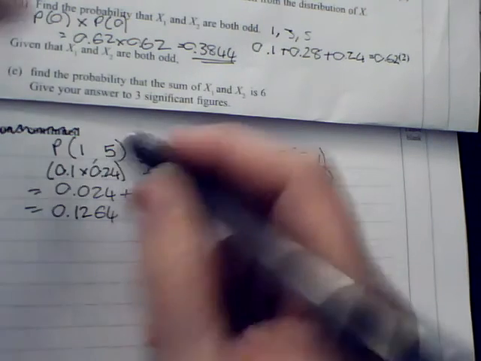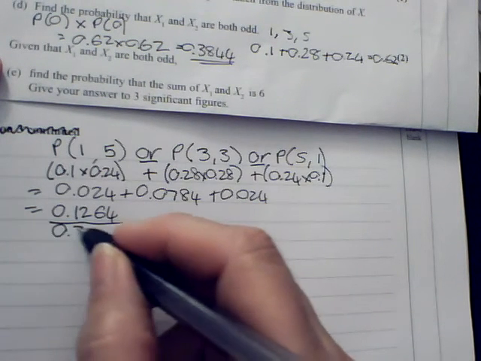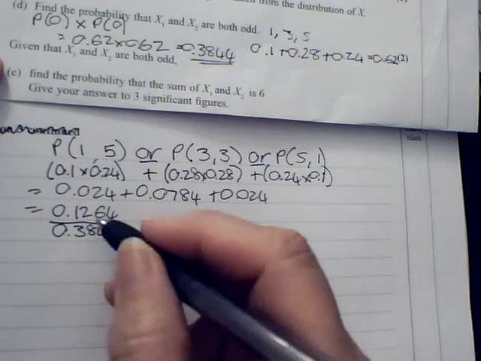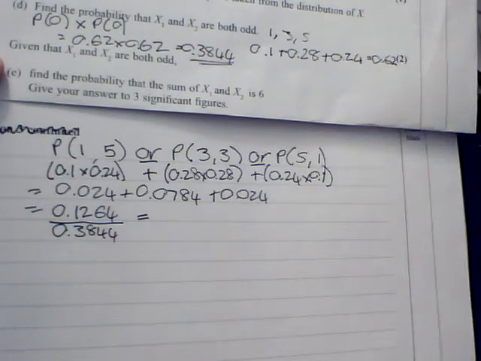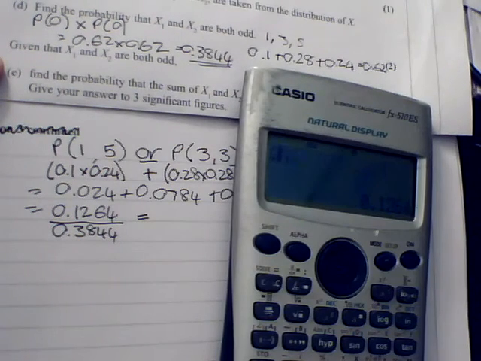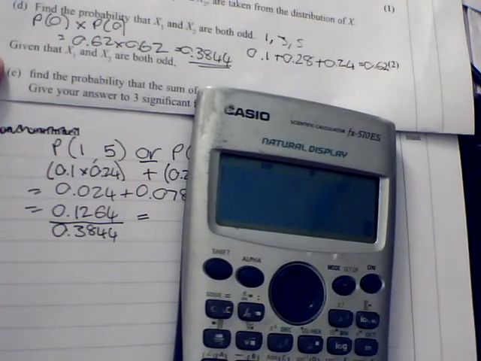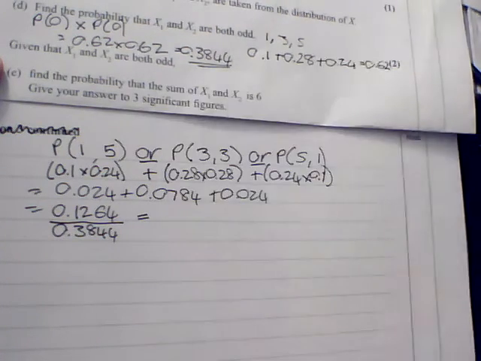Whenever we have a given, we know that goes on the bottom of the fraction, so that's 0.3844. Given that, what's the probability of that? So let's work that out. 0.1264 divided by 0.3844 is 0.3288.